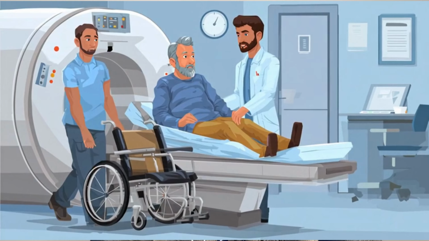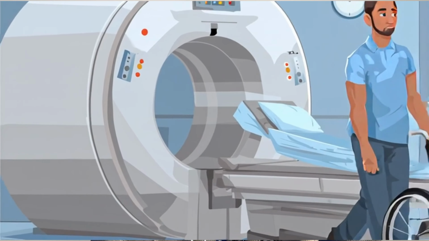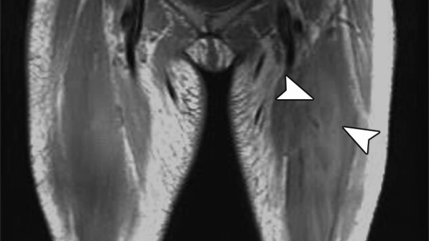Okay, then one more thing is even in your inflammatory myositis for example, we also use MRI here, because MRI can also pick up active inflammation in the muscles. So that will help us to guide a biopsy of the active muscle, which helps us in the diagnosis of inflammatory myositis.